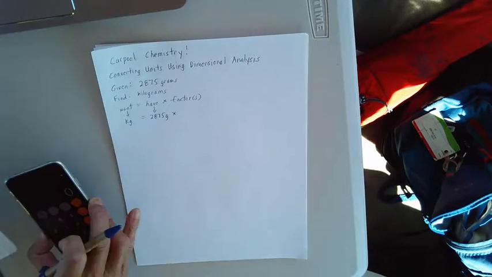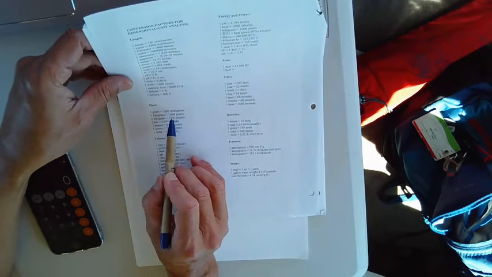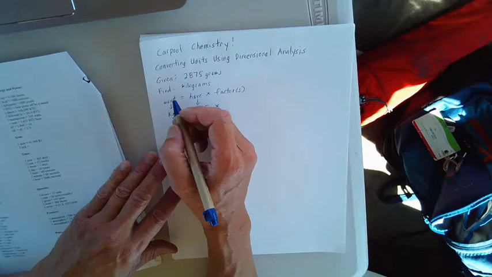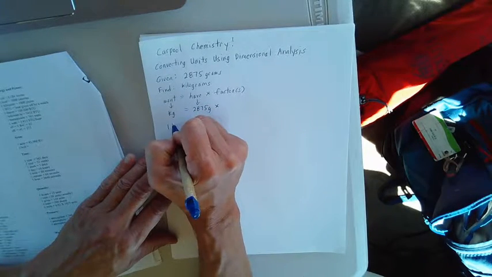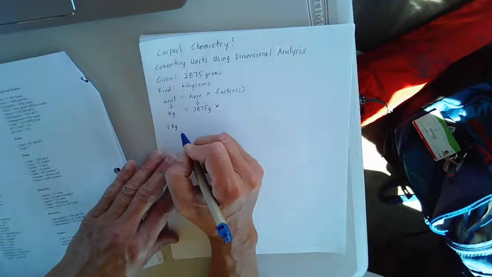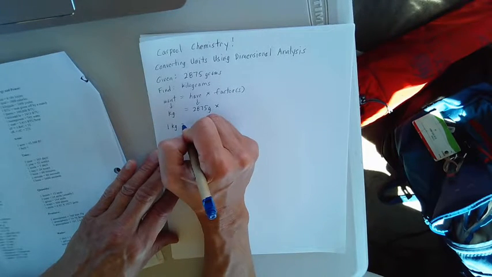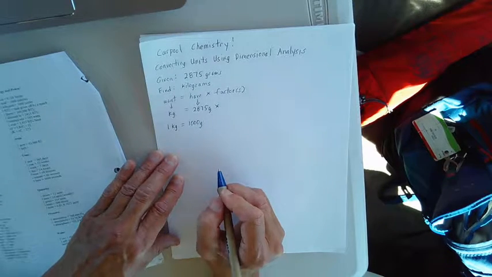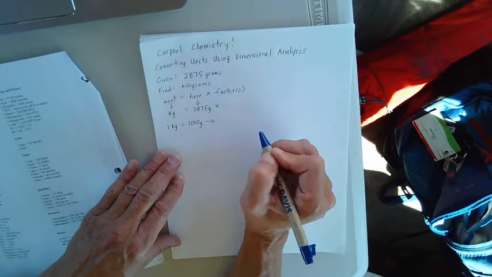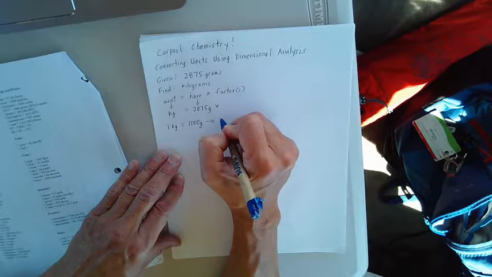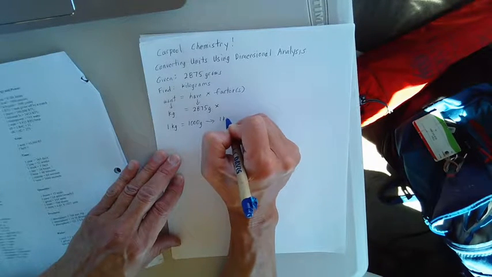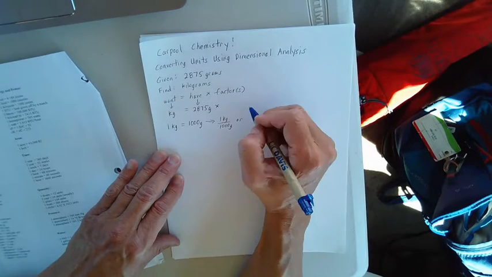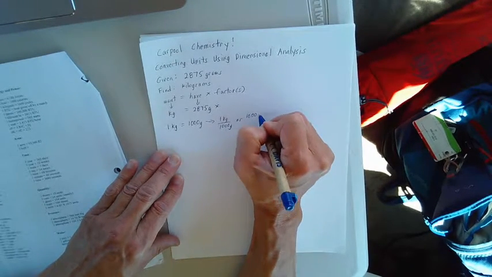Well, if we look at our charts here, we see that for mass, 1 kilogram is equal to 1,000 grams. So write that down. And I usually choose the larger unit first. The kilogram is the big one. So one of those kilograms is equal to 1,000 of these smaller grams. From that equality, we could take two ratios. We could say there's either 1 kilogram for every 1,000 grams, or we could say there are 1,000 grams for every 1 kilogram.